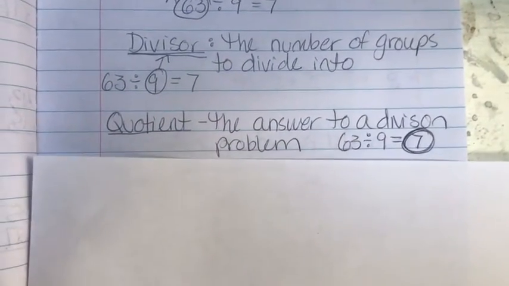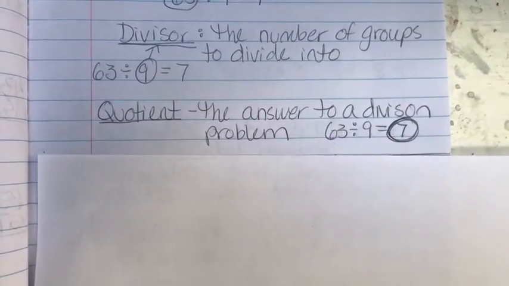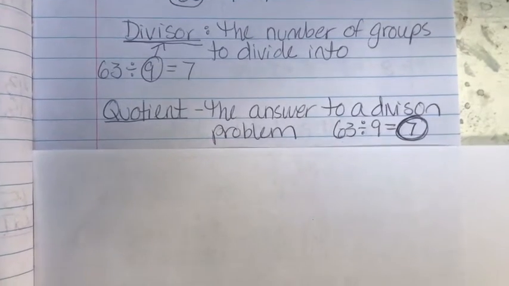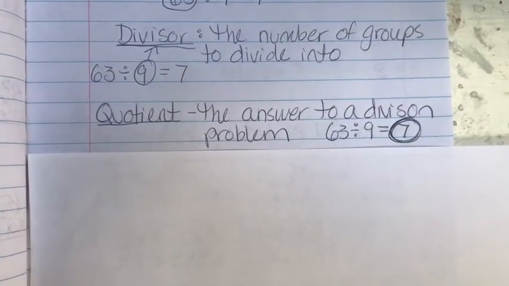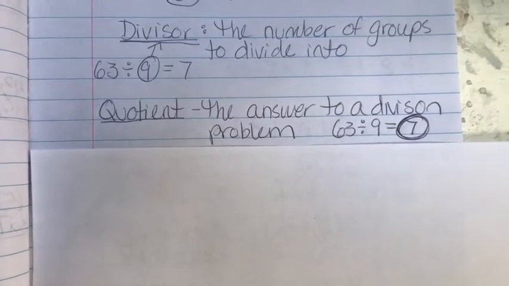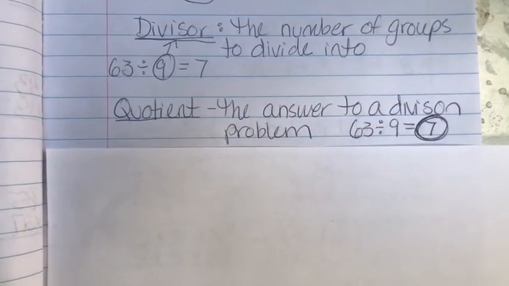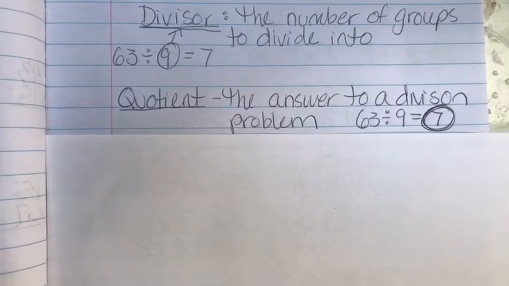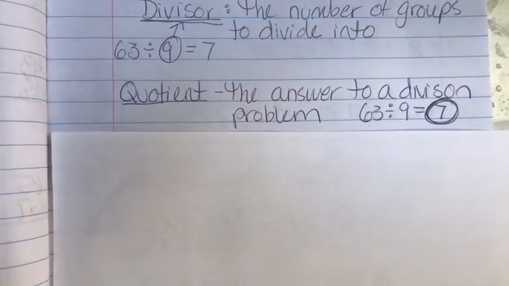Hopefully you've heard this word before. Quotient is the answer to a division problem. So 63 divided by 9 equals 7. 7 is the quotient. Please remember that the answer to a multiplication sentence is called a product. So that is the difference. Product for multiplication, quotient for division.